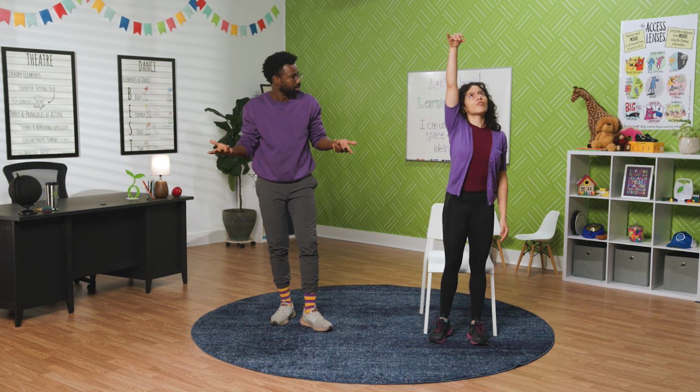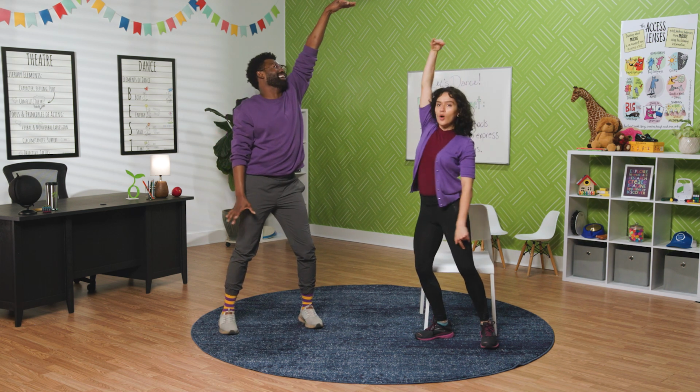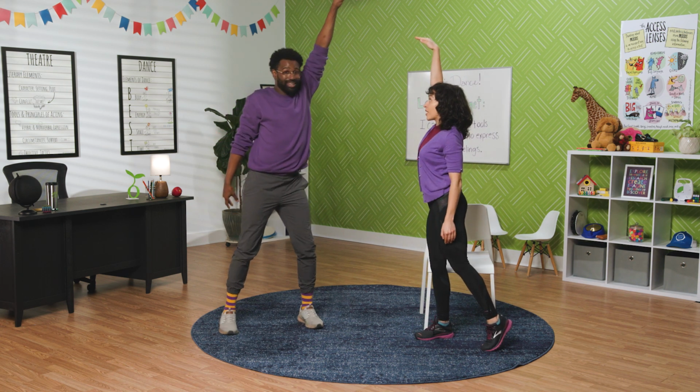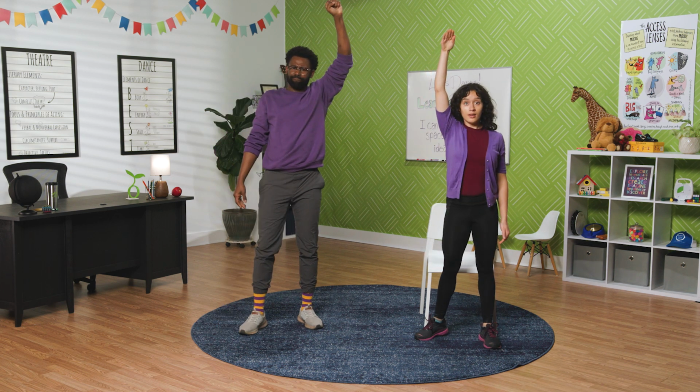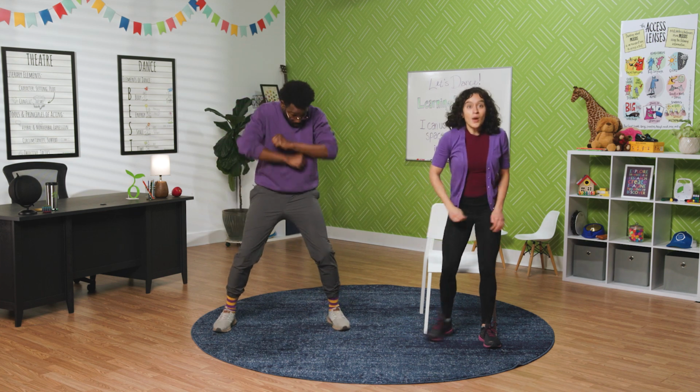What kind of animal can we show by using a high level? Try it out. High levels make me appear like a giraffe. What kind of landscape feature can we become with a high level? On a high level, I could become a volcano exploding.